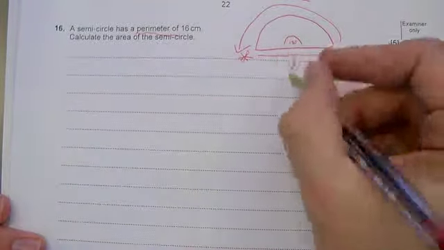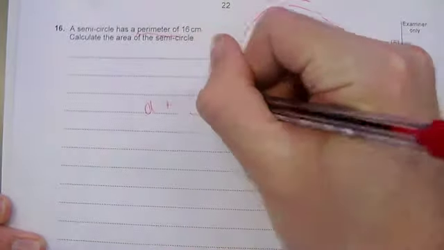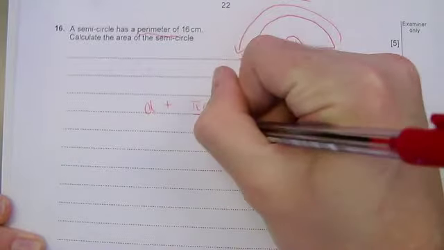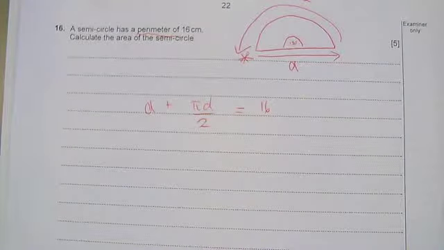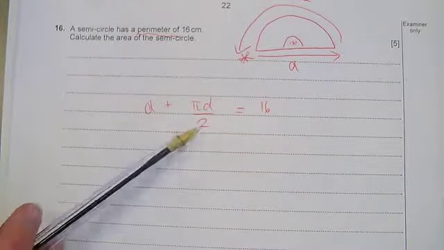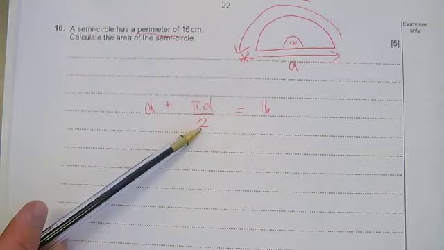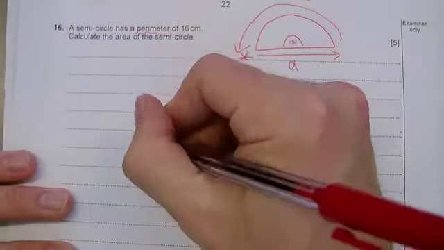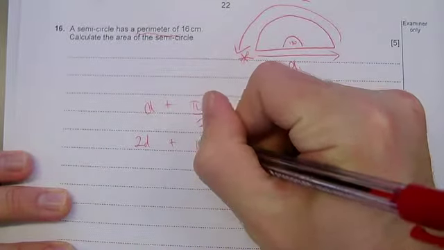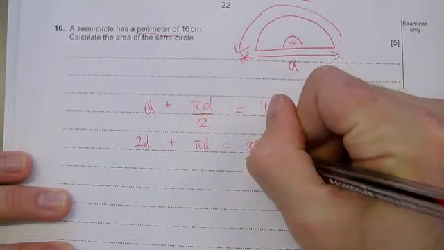Okay, so perimeter is going to be d plus pi d over 2 equals 16. Agrees? So now I just want to try and get d on its own. For me, the thing I don't like about it is this over 2 bit. So I'm going to times everything by 2 to get rid of that one. So that'll become 2d plus pi d equals 32.